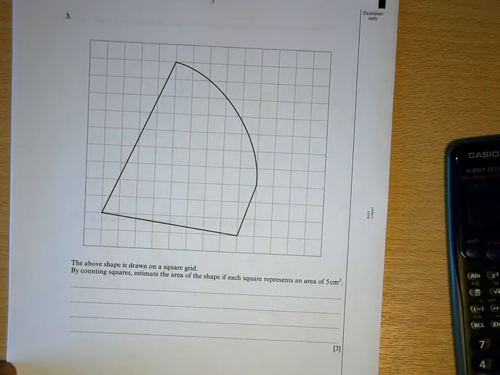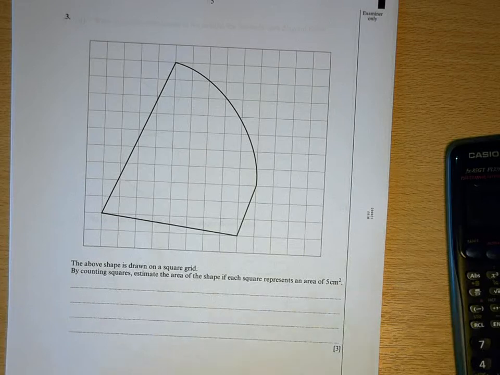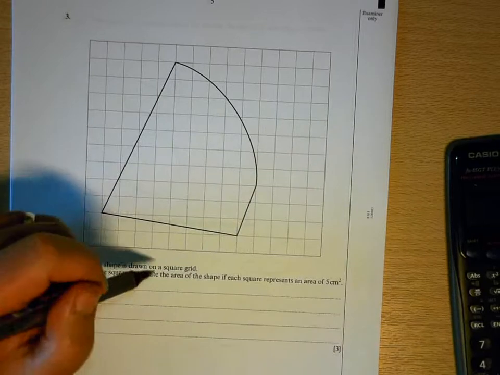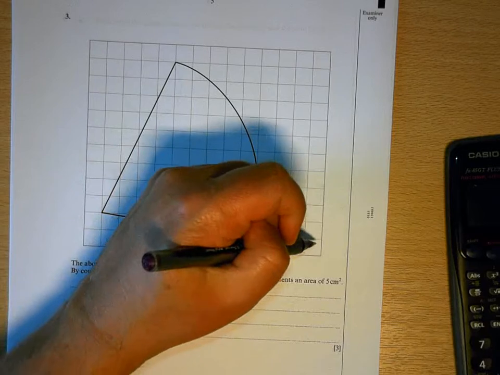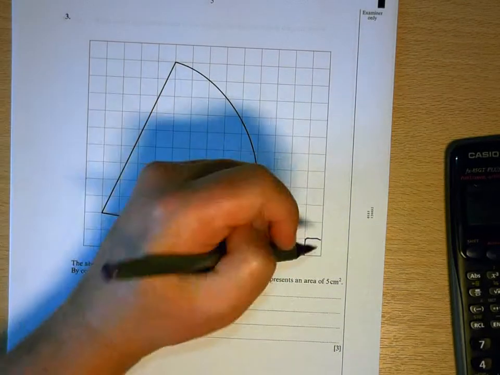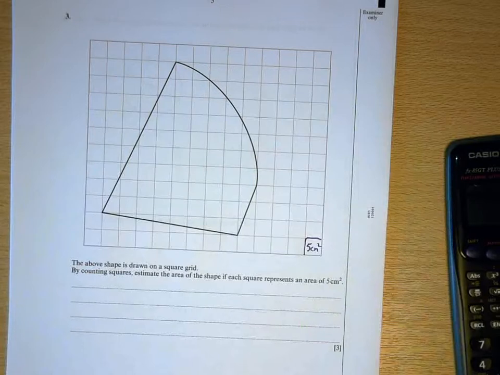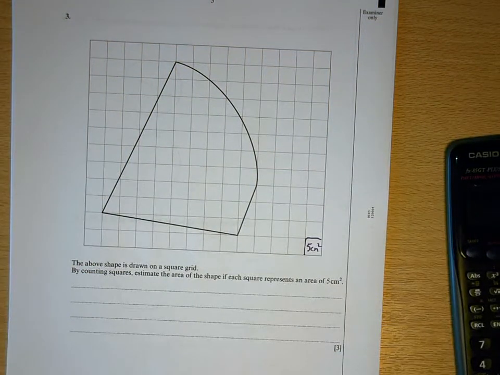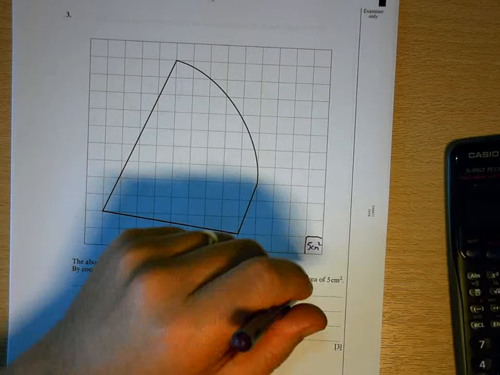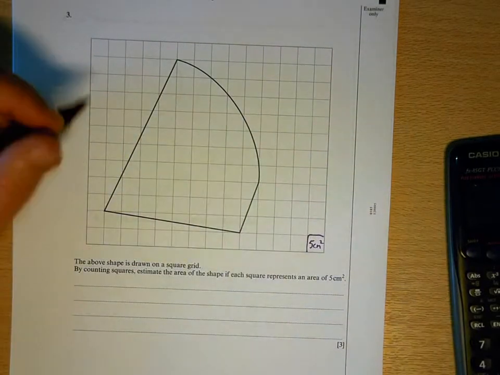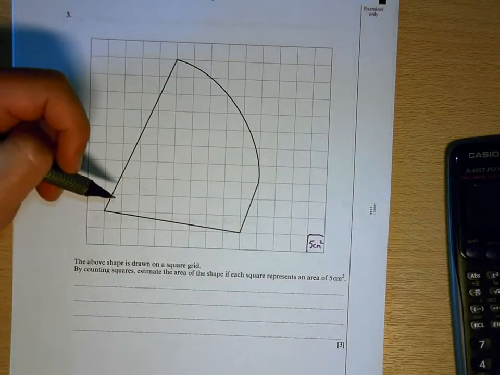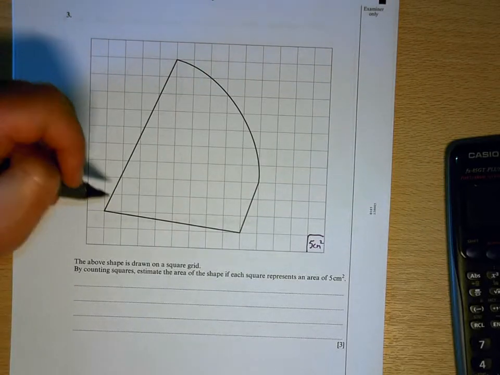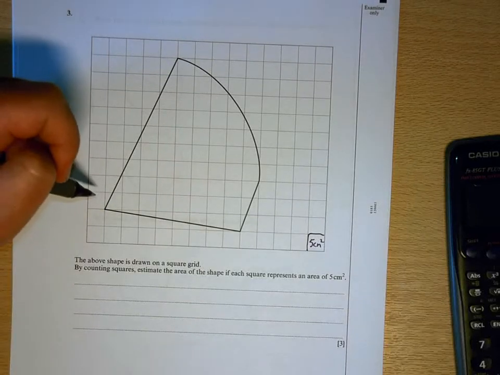Question 3. The above shape is drawn on a square grid. Okay, well, we've been doing loads and loads of those. By counting squares, estimate the area of the shape if each square represents an area of 5 centimeters squared. So one of these squares is scaled so that it represents 5 square centimeters. So we have to bear that in mind when we're working out a final answer. Counting squares, anything that's larger than half covered we include.